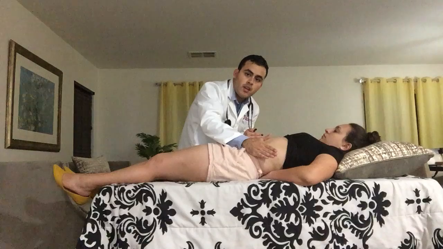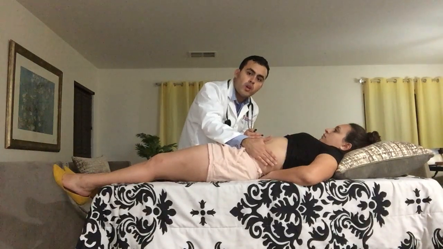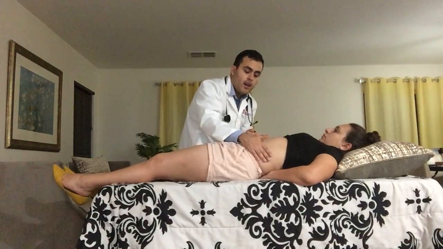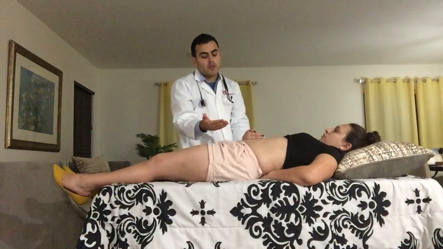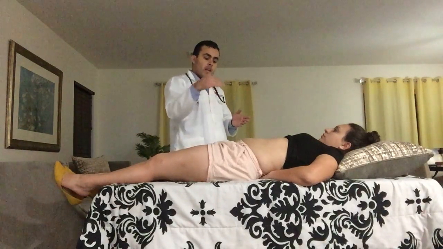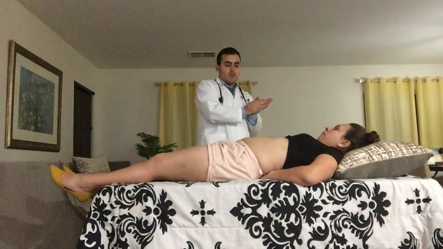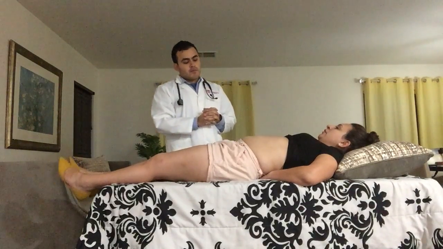So I'm going to hit a little bit and see if I can feel any fluid going to the other hand. Patients that are positive for the fluid test could be a patient with cirrhosis that has ascites, and then you can actually feel the wave coming to the other hand.